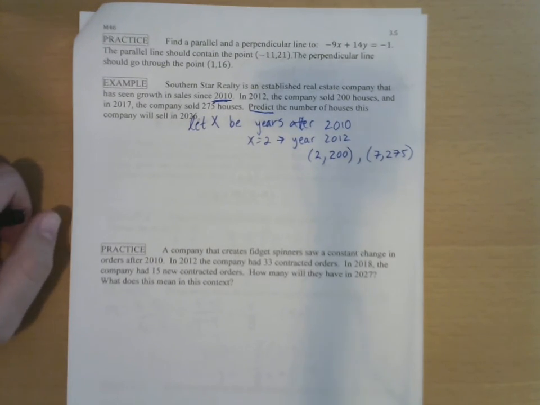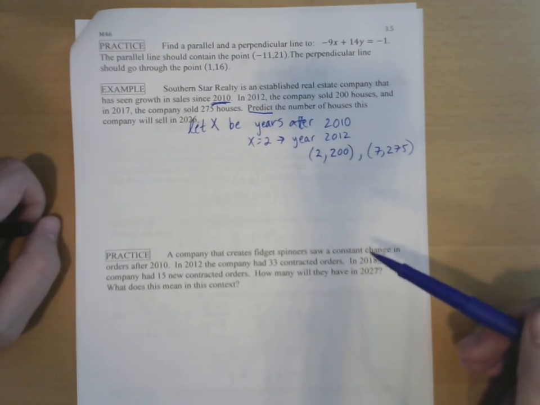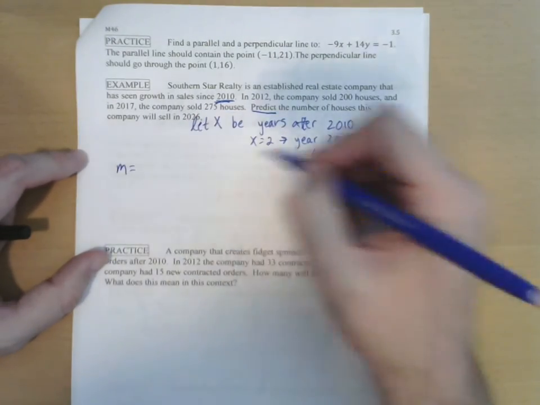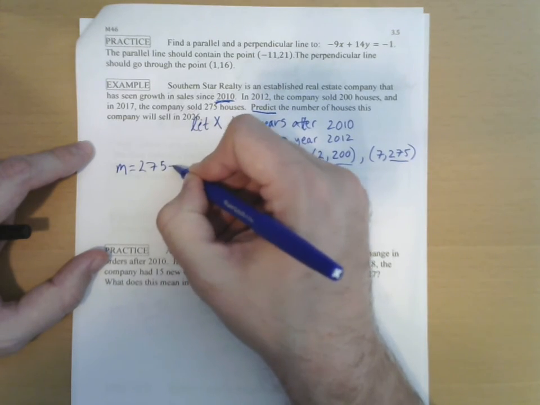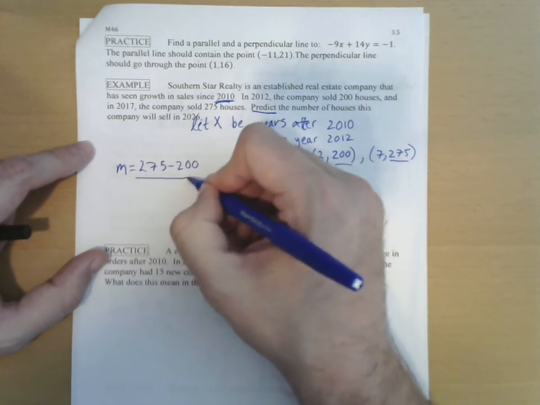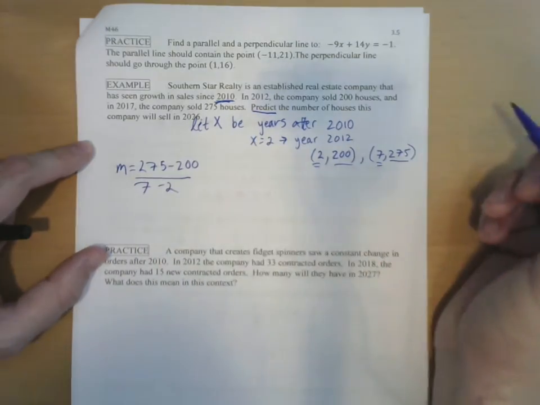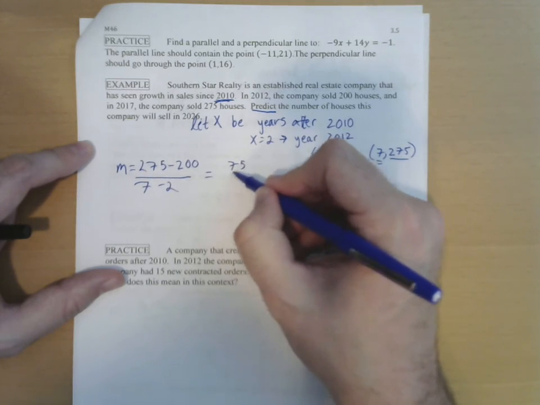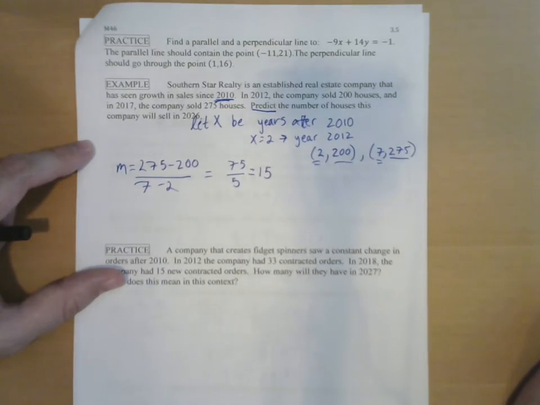And since we're talking about linear equations in this chapter, that means we're going to be talking about a linear equation here. So I'm going to find a slope with these 2 points. So 275 minus 200 for y2 minus y1, and then 7 minus 2 for x2 minus x1. So this gives me 75 over 5, and that does go evenly 15 times.